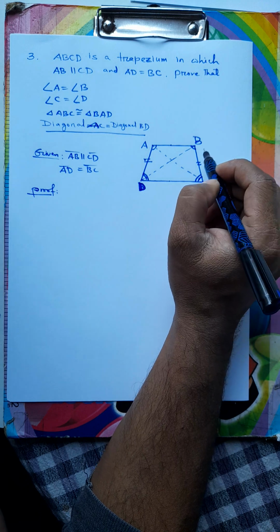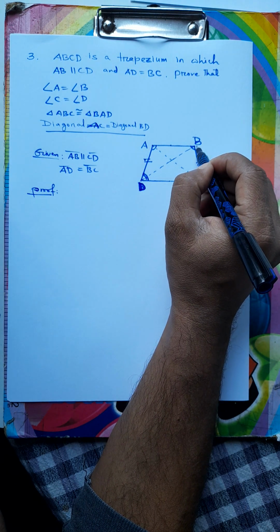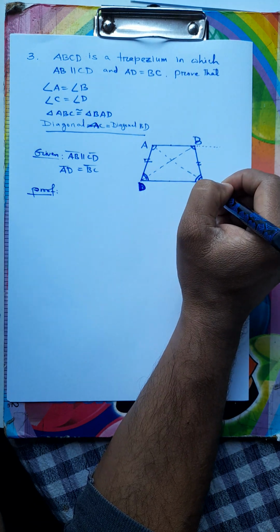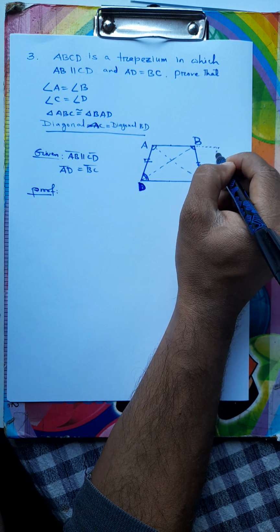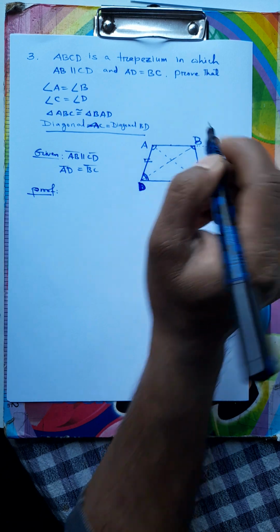Now we'll try to make it a parallelogram here. So let us extend this side AB to an external point E, then draw a line from C parallel to AD. When you join CE, this line is parallel to AD.